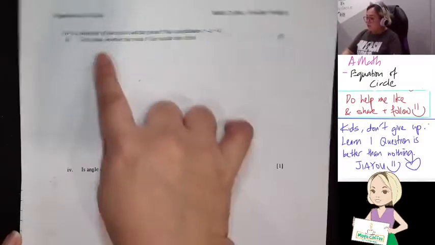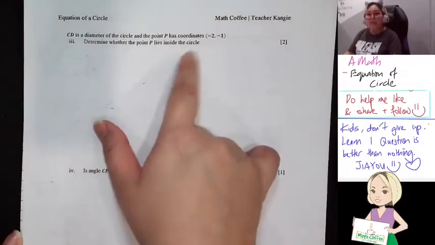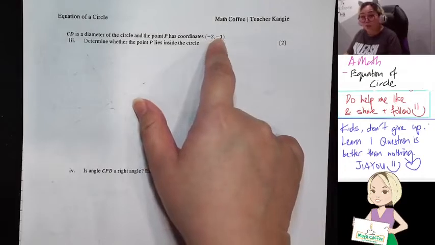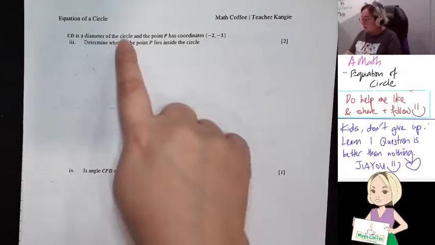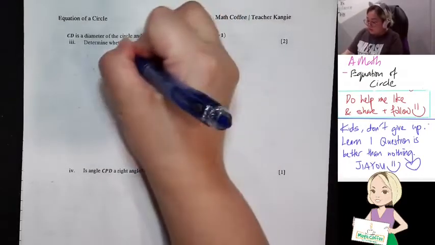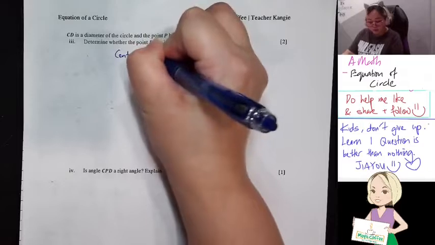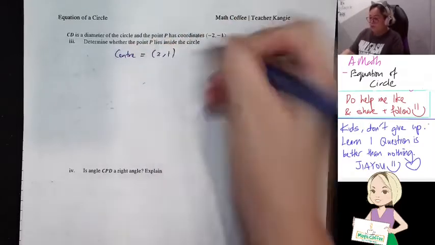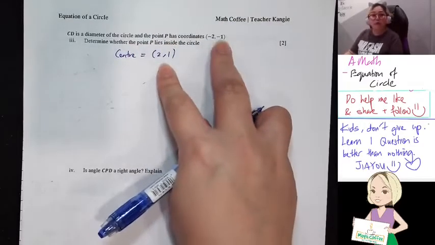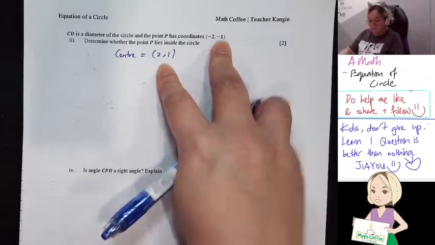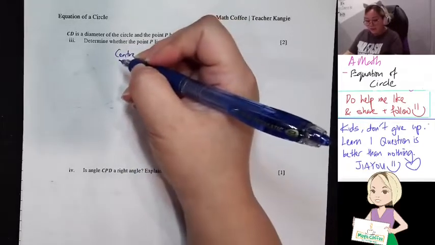So come back to the question just now. They ask you to determine whether the point P lies inside the circle. So I need the center of the circle. Just now we already found the center of the circle, so I'm just going to write here: the center was (2, 1). Now with this (2, 1) and (-2, -1), I need to find the length.